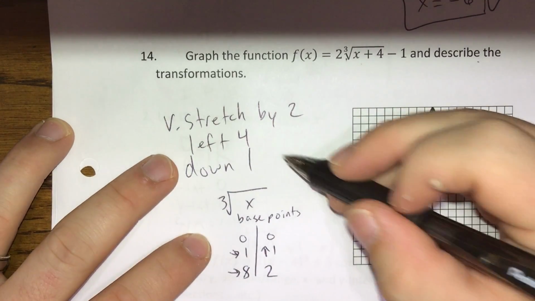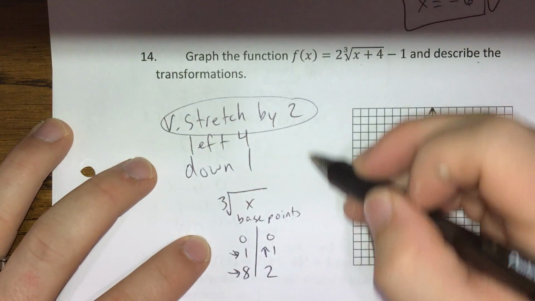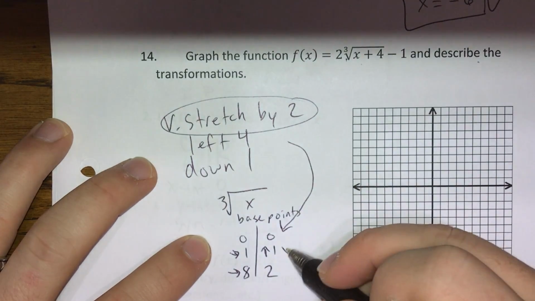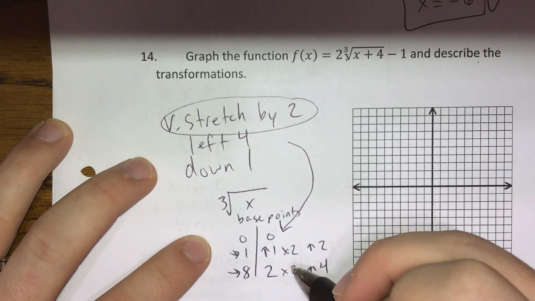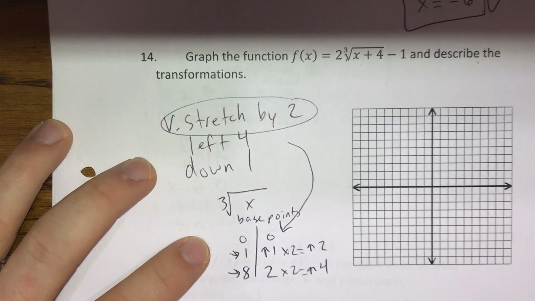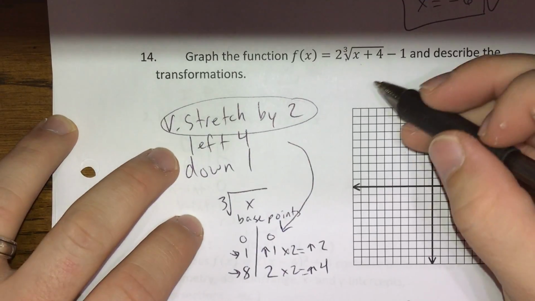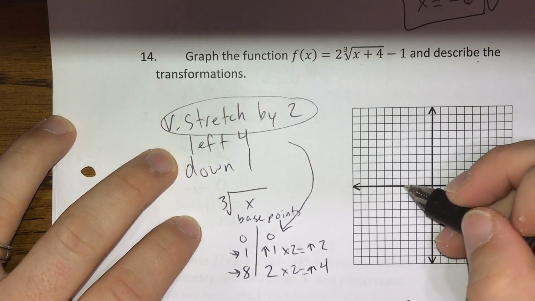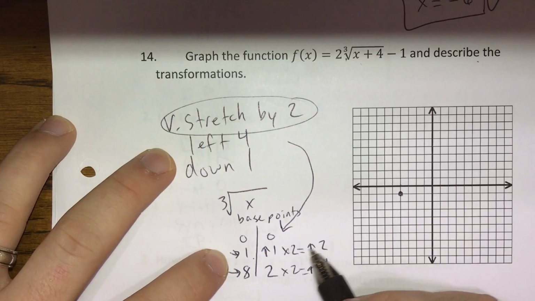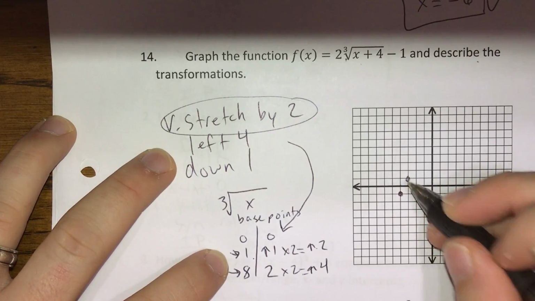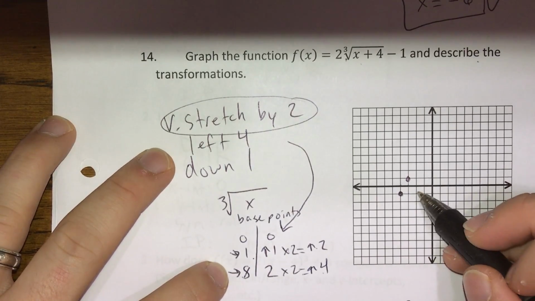And so I'm going to start at, but this one has a vertical stretch by 2, so we're going to multiply these numbers by 2. So we're going to go up 2 and up 4 are going to be what we're actually going to do. And so we'll start going left 4, 1, 2, 3, 4, down 1. From this point, when I go right 1, I'm going to go up 2, and right 8, up 4.